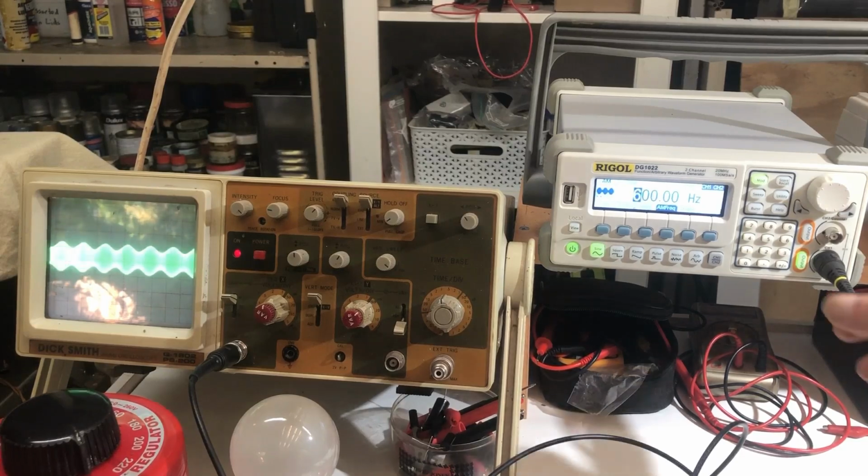Channel 1, I just get that sawtooth waveform. So I'm not sure whether I bought a dud unit or if I'm doing something wrong. Perhaps someone can tell me. Anyway, let me know what you think. Thanks for watching this little video, and hoping I can get some help with this.